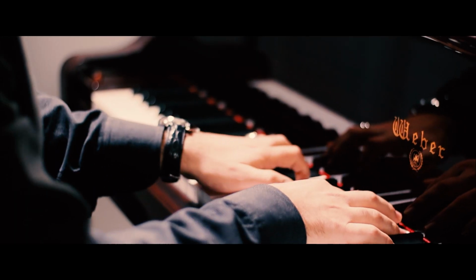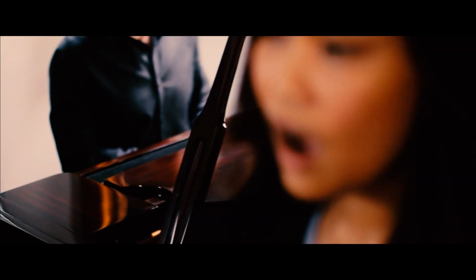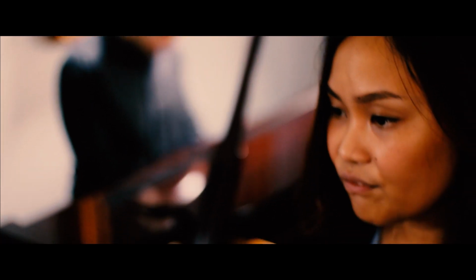Guys, I just gotta say that piano is so nice. That's a really good friend of mine, Azad, in the background, and my wife is singing.